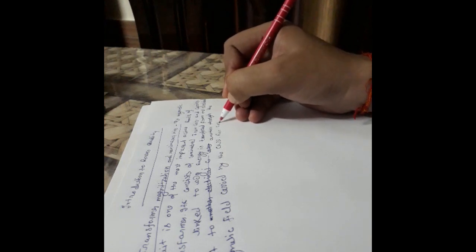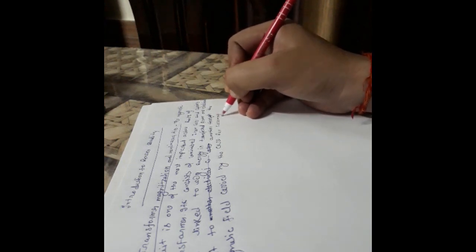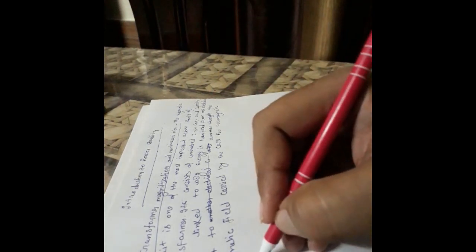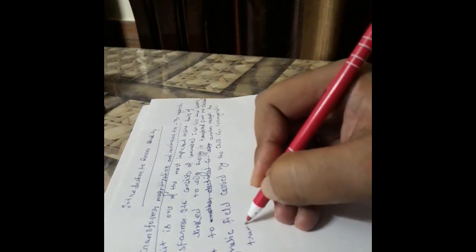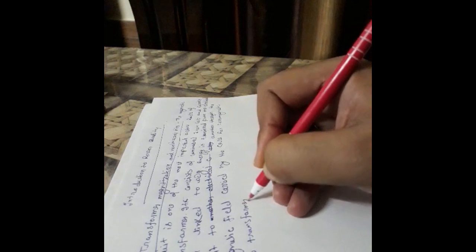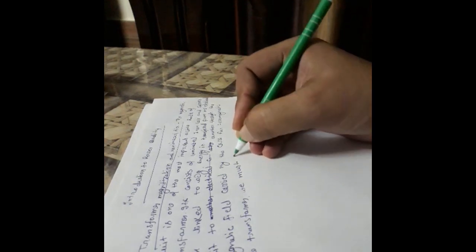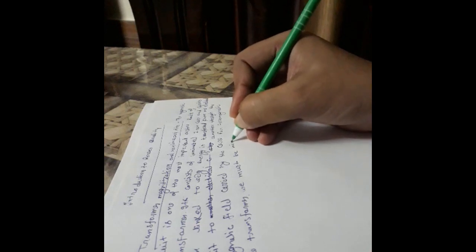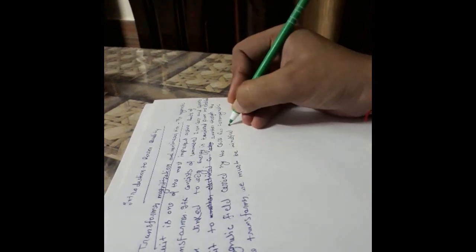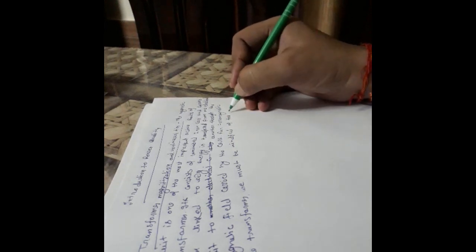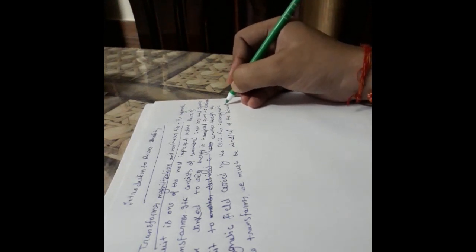For ferromagnetic core transformer, we must be mindful of the saturation limits of the core.